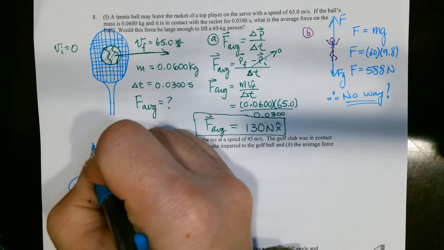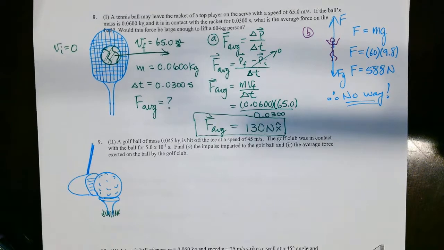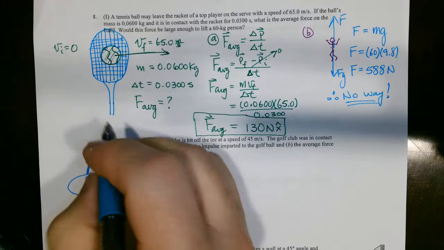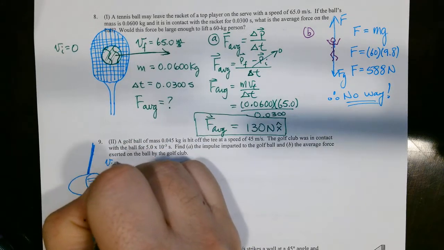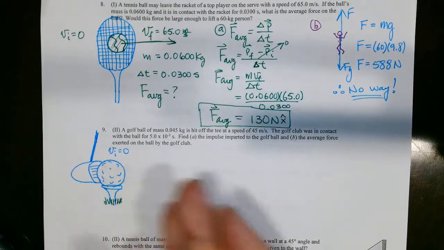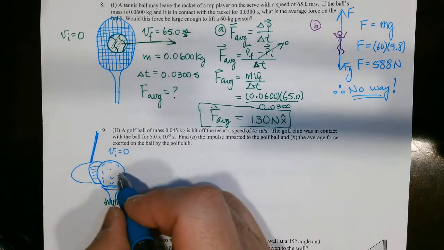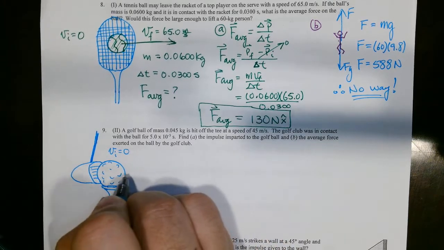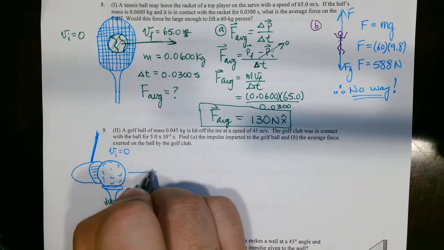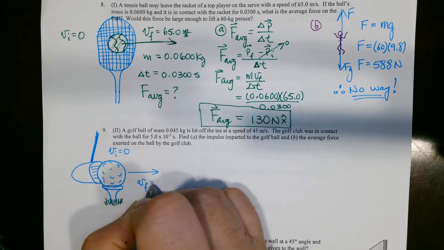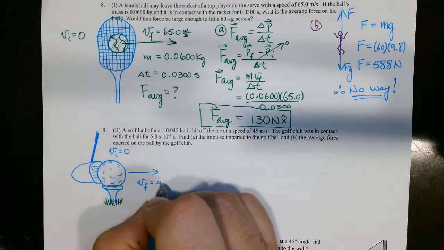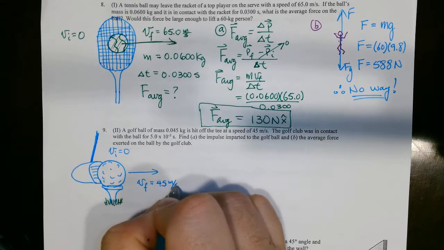What's going on? Well, we know the initial velocity of the golf ball is equal to 0 because golf balls are at rest when you're hitting them. So what happens after it gets whacked? Well, the golf ball's final velocity, Vf, happens to be 45 meters per second.